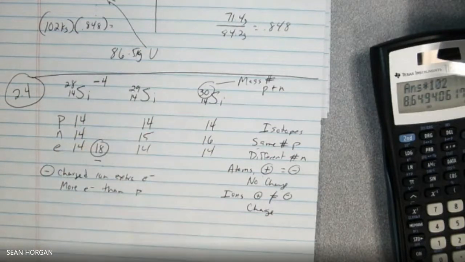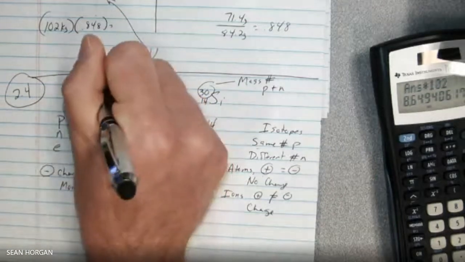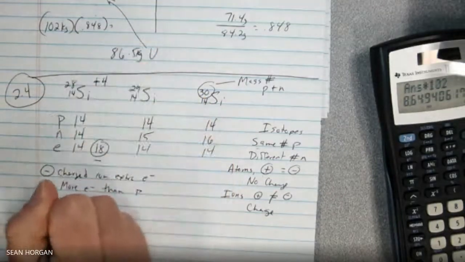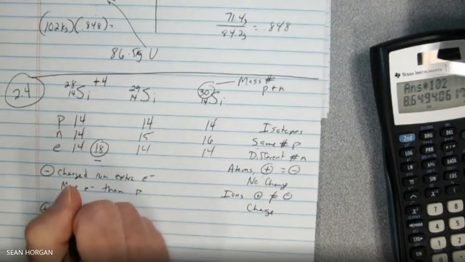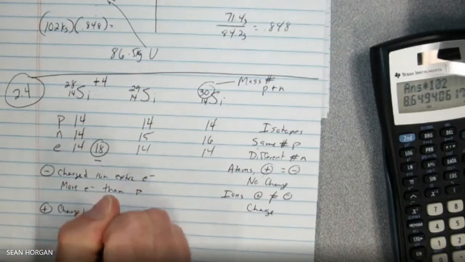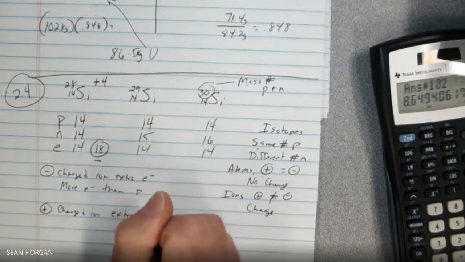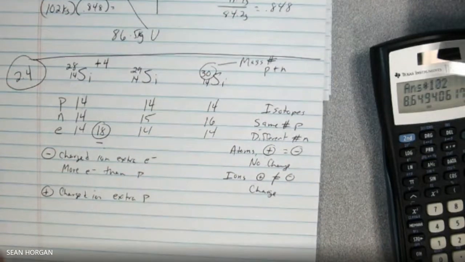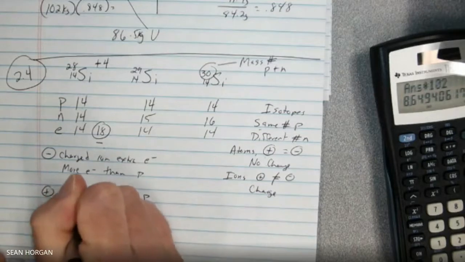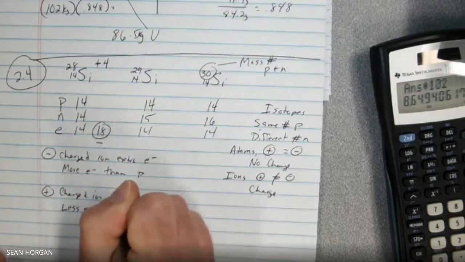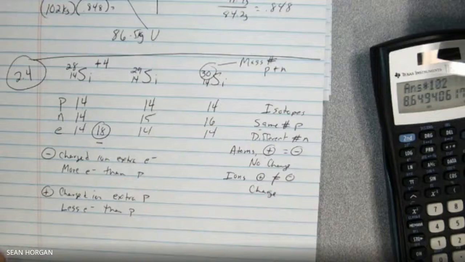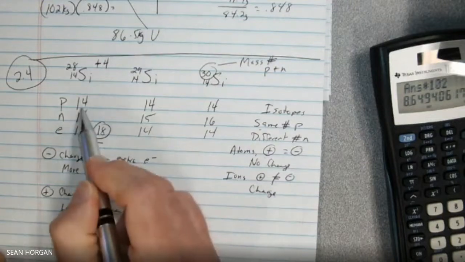Negative, right? If we change the top number and made it a positive charge, a positively charged ion, we have extra protons, right? And so we would have fewer electrons than protons. We run into the same issue though, ready? Because we can't change the number of protons.